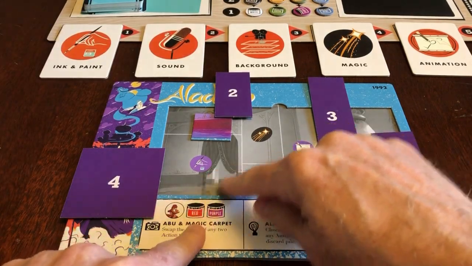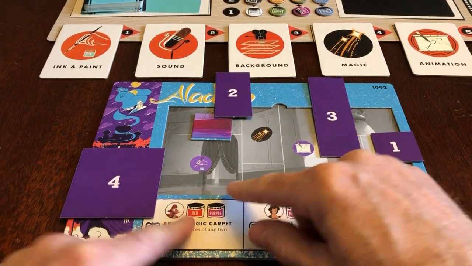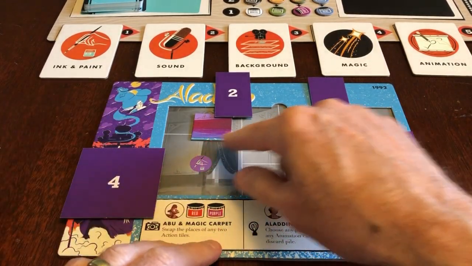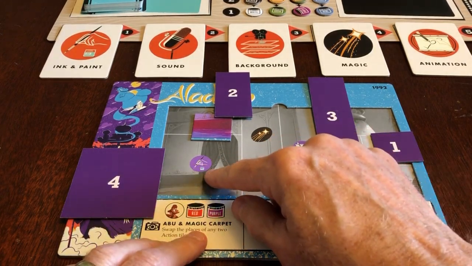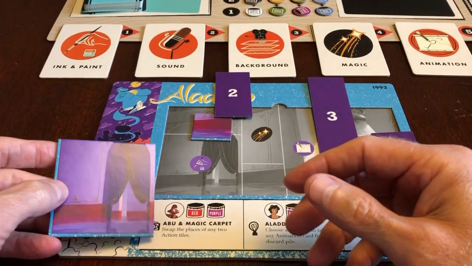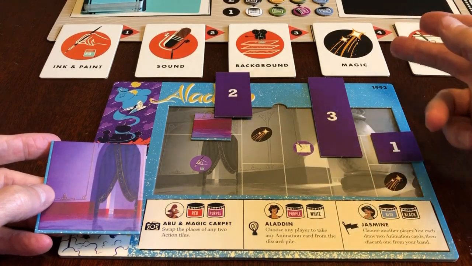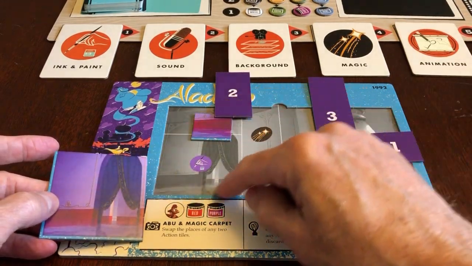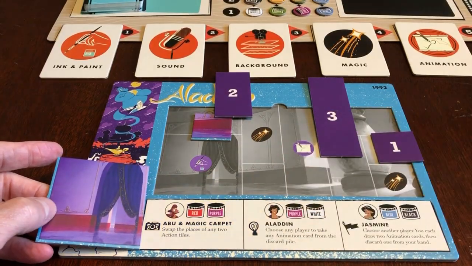If you'll notice, there are icons on the background so that if you use a tile that covers that area, and of course it needs to match the background pattern, you get this extra action. So for example here, if we place this size 4 tile, we would have had to use a background of value 4, but we would then also get an animation action of value 4.